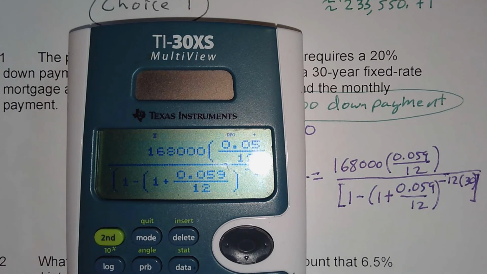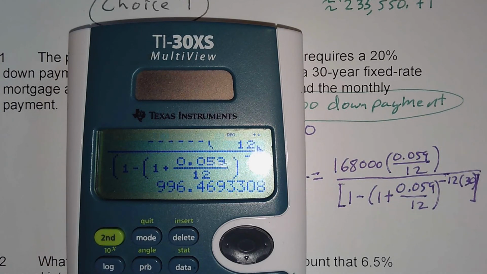I'm going to hit enter. And so that would give us a monthly payment of $996.47.